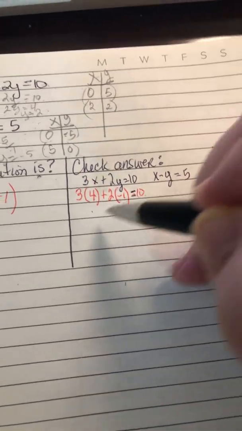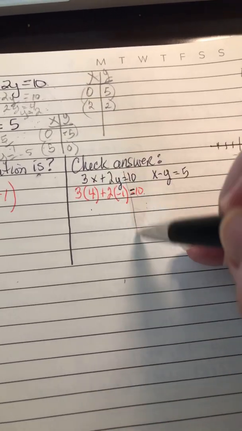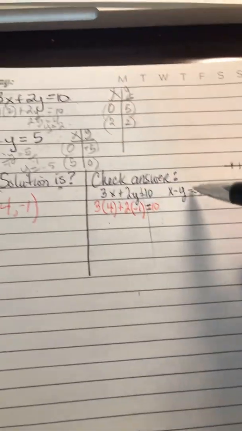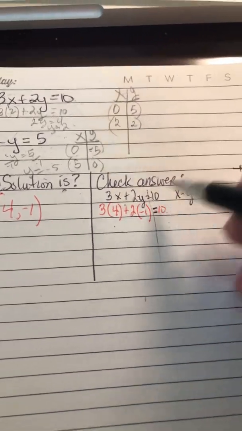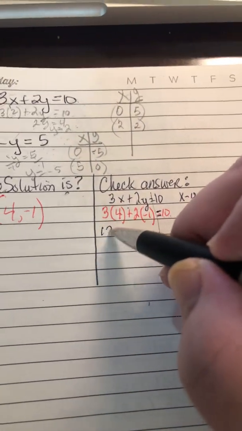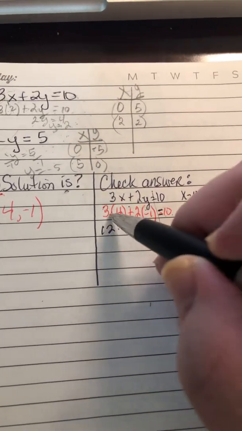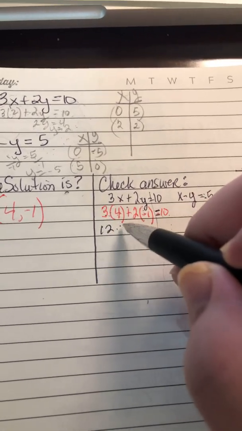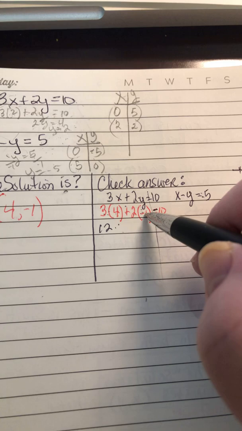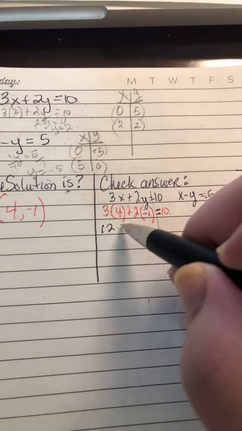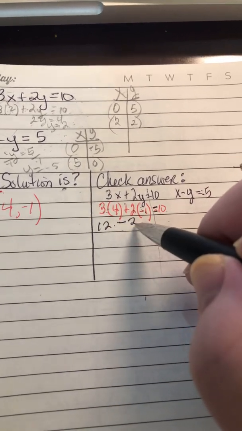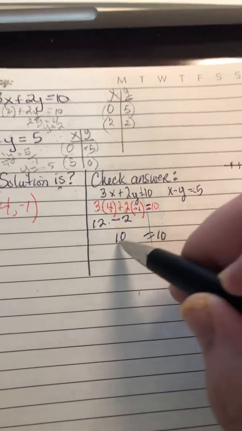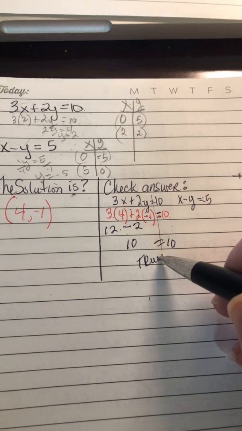If both sides have the same answer when I do this math here, then cool, it worked in this equation, but it has to work in both equations. So if it works here, we're going to go check this one also. So this says 12. I'm going to use the order of operations, do my multiplication before I do this addition. So 12, and it says plus 2 times negative 1, which is negative 2. So I'll just say 12 minus 2. Sure enough, this side's 10, and this side didn't have any math needed, so it's a true statement. Good news. At least we might be right.